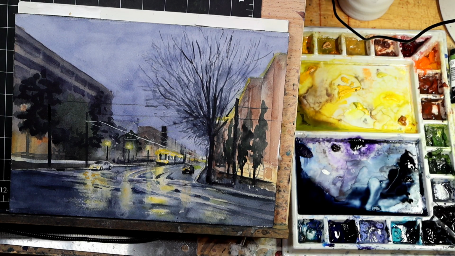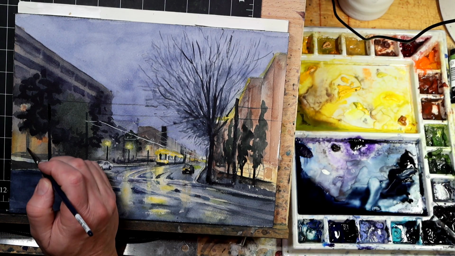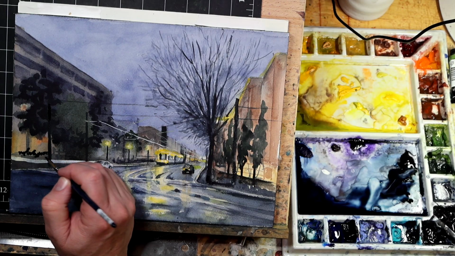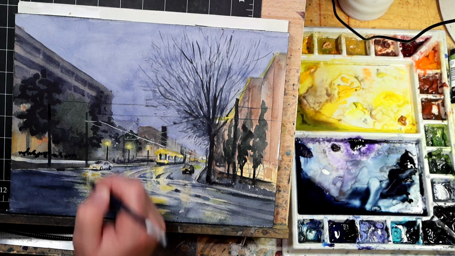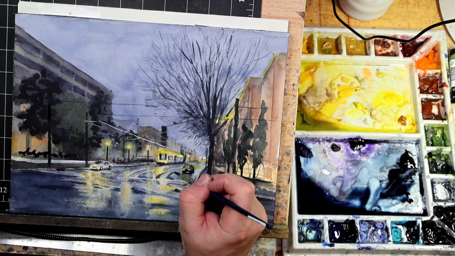Unfortunately, my battery died somewhere in there, and I'm not real sure everything I got, so I'll have to go back and look at it. And there's some bushes in here. But a nice rainy night on downtown Norfolk.